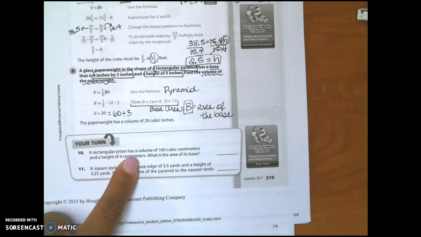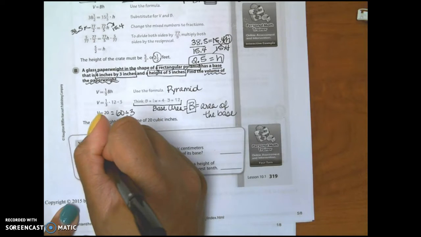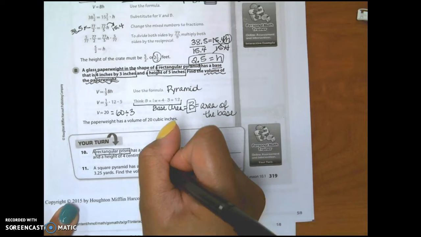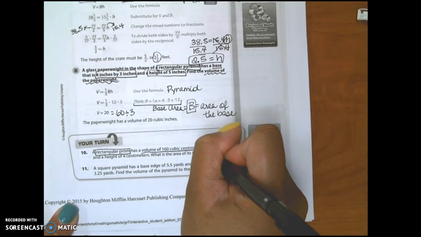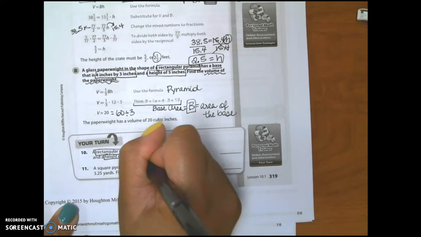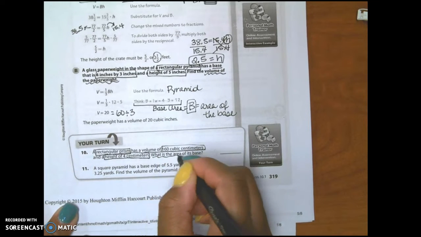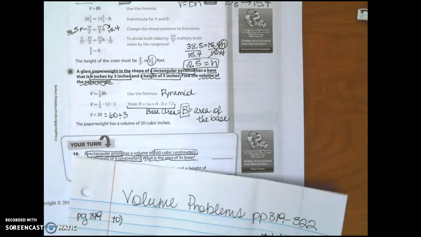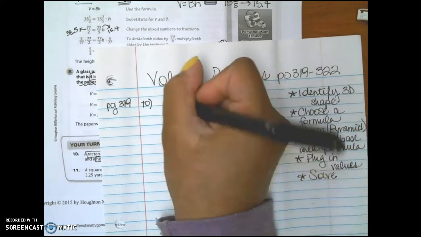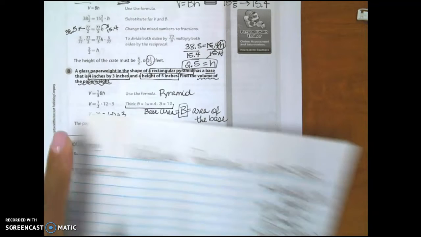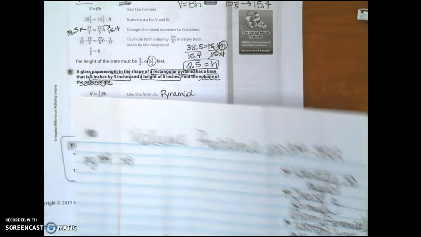Question 10 says a rectangular prism has a volume of 160 cubic centimeters. Rectangular prism is important because it's telling me what shape I have. Has a volume of 160 cubic centimeters and a height of 4 centimeters. What is the area of the base? Okay, so according to my steps, I must first determine my shape. What's the shape? A rectangular prism. So what's the formula that I need?